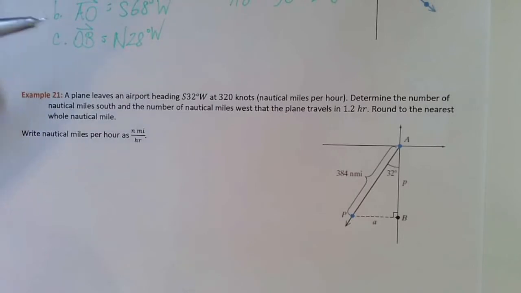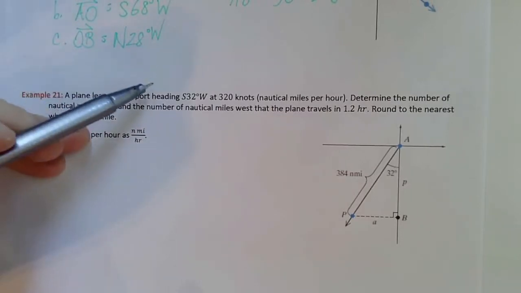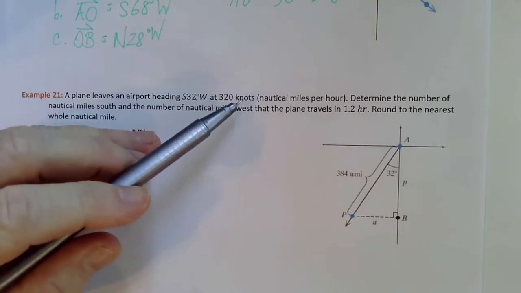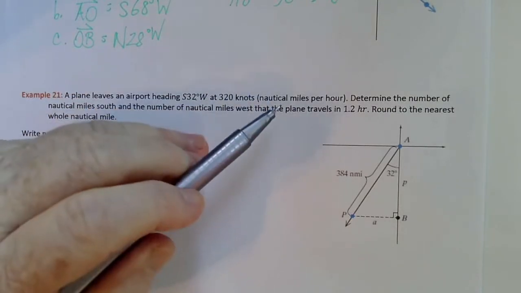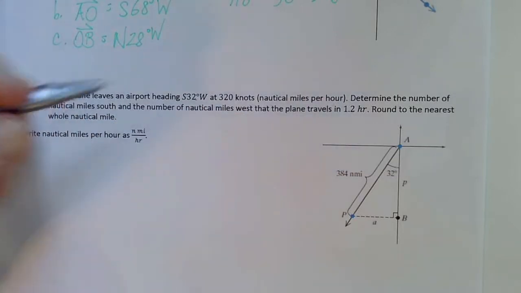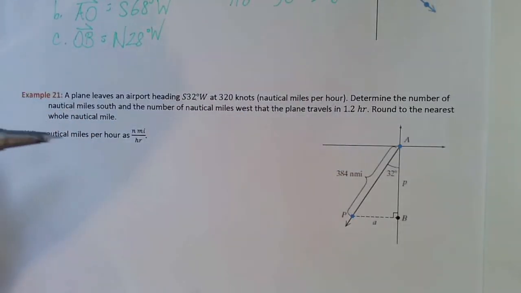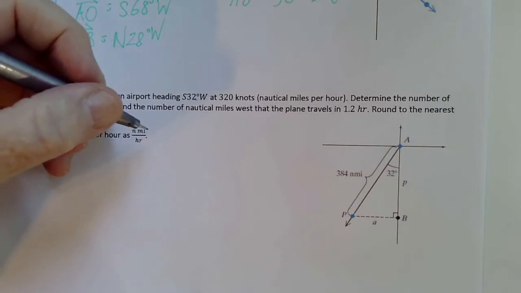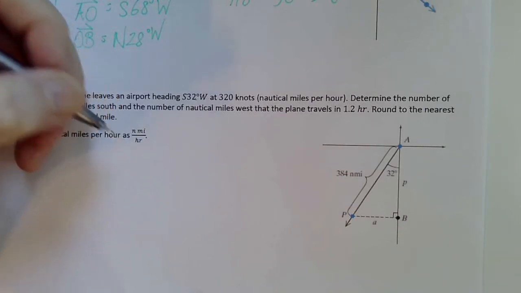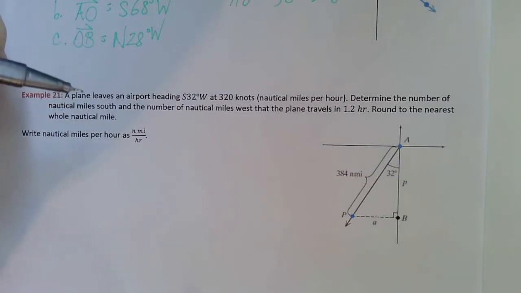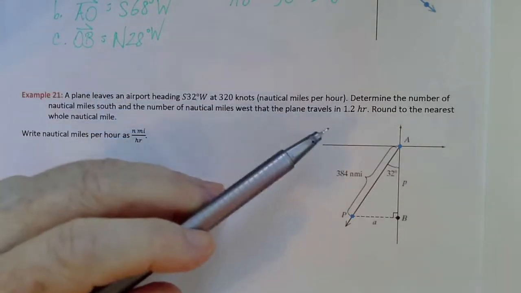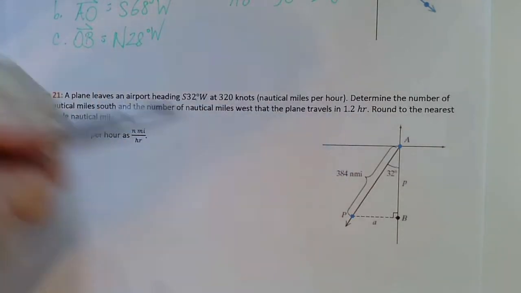And a plane leaves an airport heading south 32 degrees west at 320 knots. Knots are nautical miles per hour, and we're going to denote nautical miles per hour as N MI for miles divided by hours. Determine the nautical miles south and the number of nautical miles west that the plane flies in 1.2 hours.